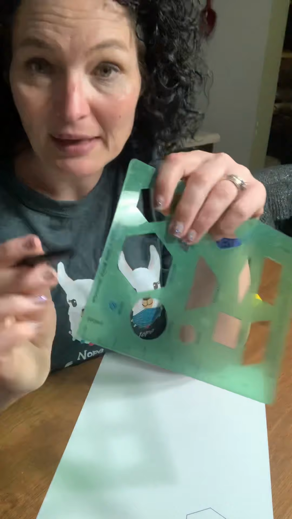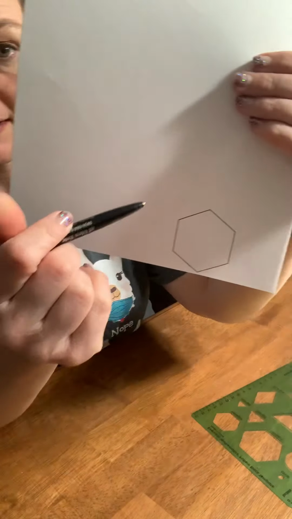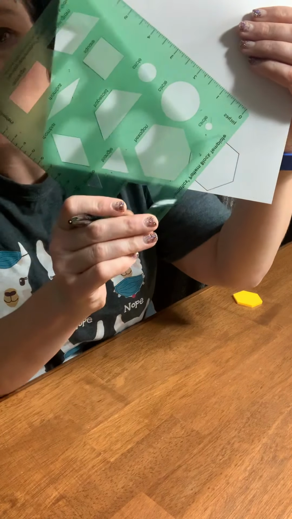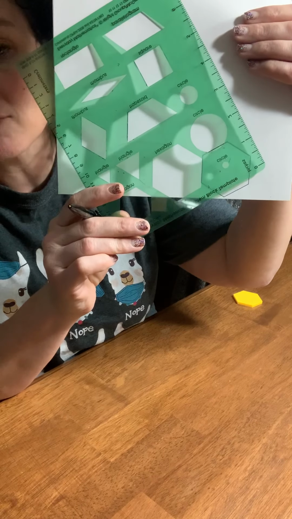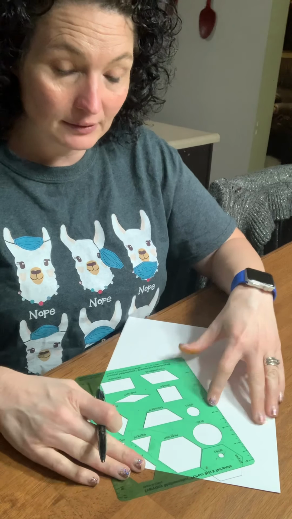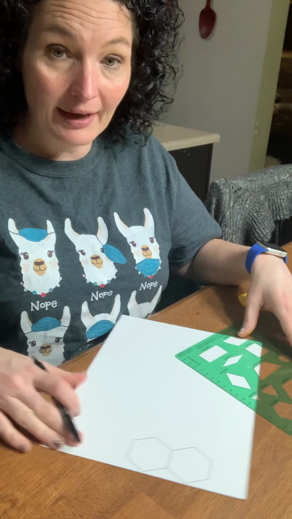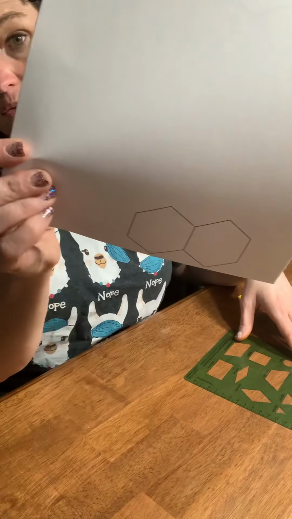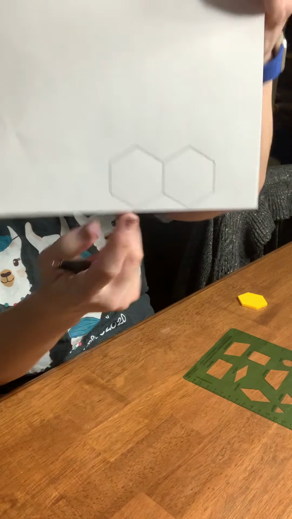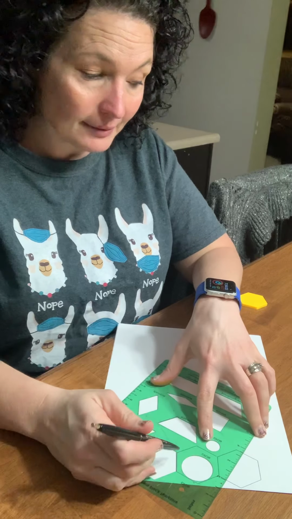Now, what makes this a little difficult is this flat side has to touch this flat side. So you're going to have to take your pattern block and move it so that the sides of one hexagon touch the other. Okay, so when I do that, you're going to have 2 hexagons side by side, and they're going to share that side right there in the middle. So I can continue to use my pattern block template.